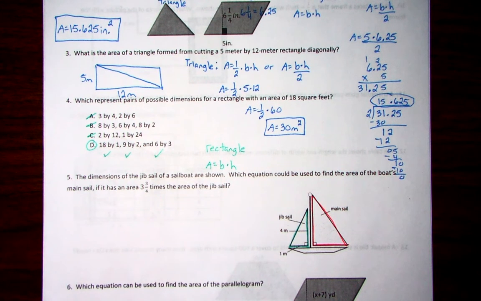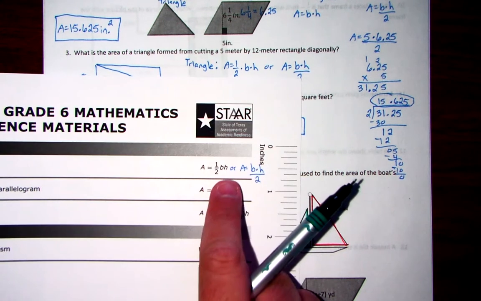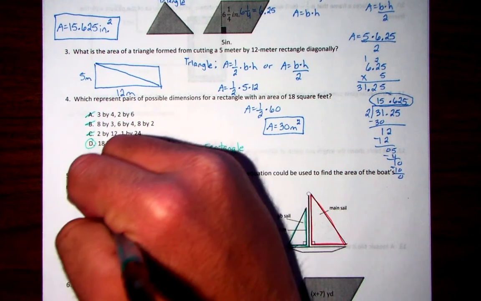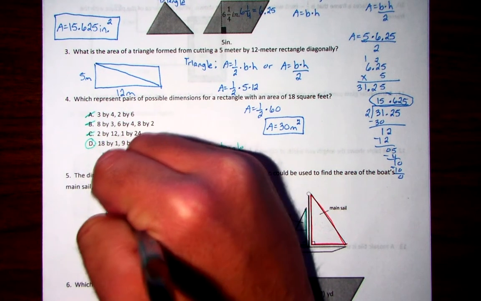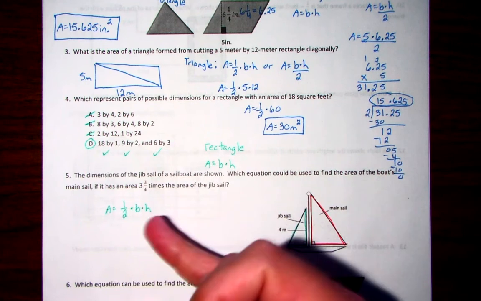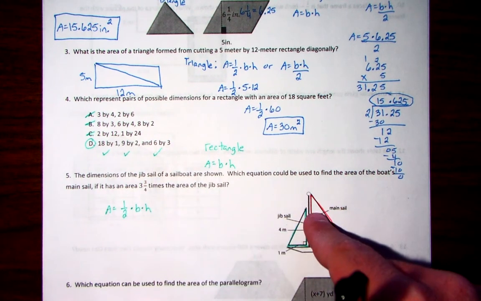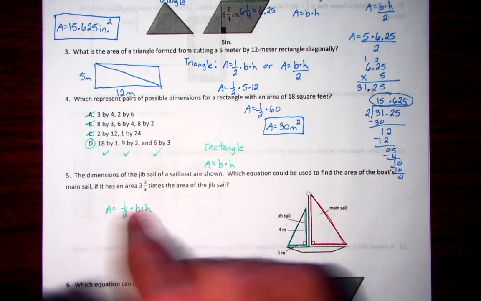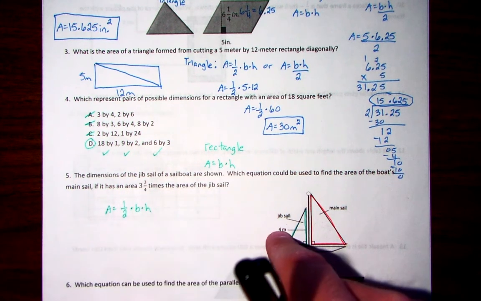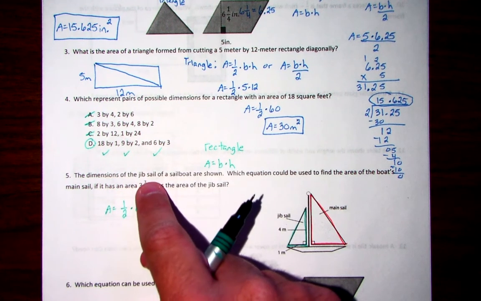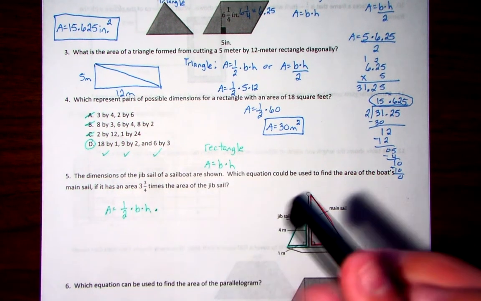Well, guys, if you notice my 2 shapes, they are both triangles. Once again, formula for a triangle: 1/2 times base times height. And this is the jib sail, right? I still need to find the area of the mainsail. So once I find the area of the jib sail, the smaller triangle, I have to multiply it by 3 3/4. So what is 3 3/4 as a decimal?